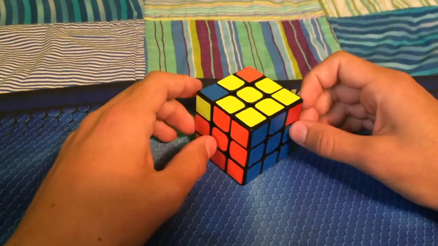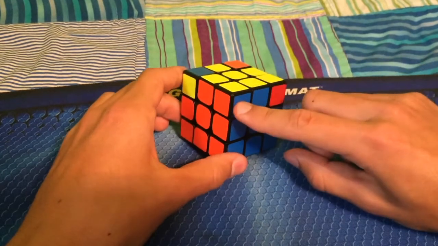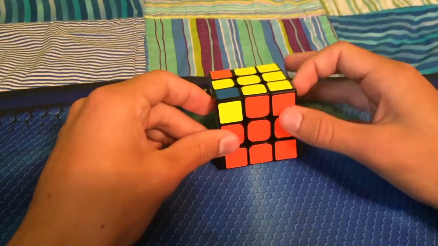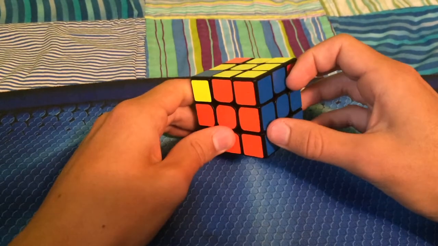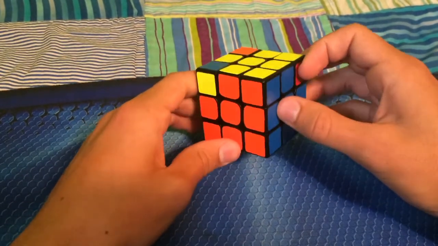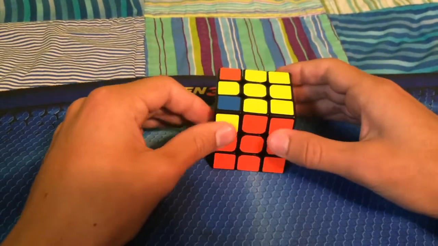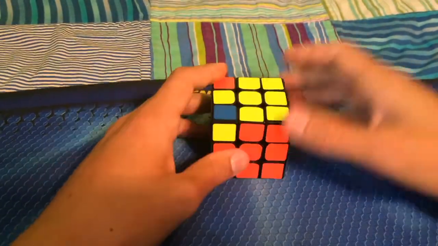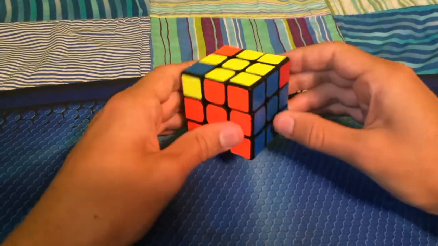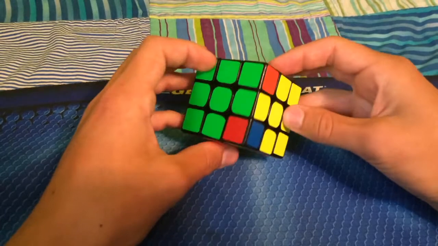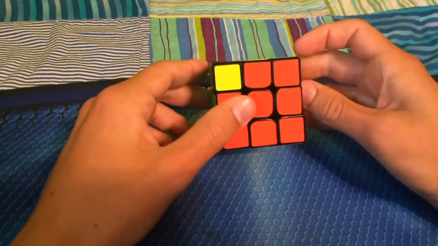So what you're going to do is you're going to hold the piece that you found that is in the correct place. You're going to put it in the top right corner, like this. Okay. So then what you're going to do is you're going to perform this algorithm. So what we're going to do here is we're going to want to save this piece and keep it where it is while moving around the other three.